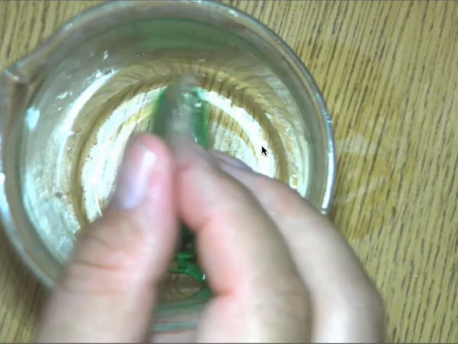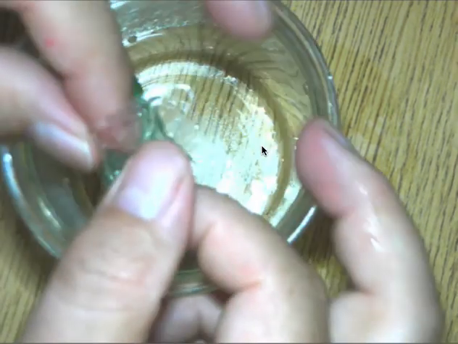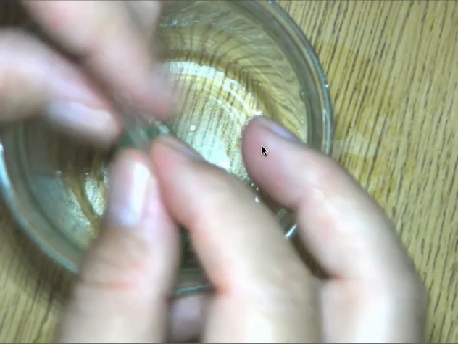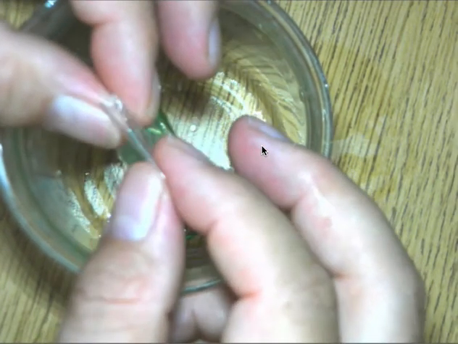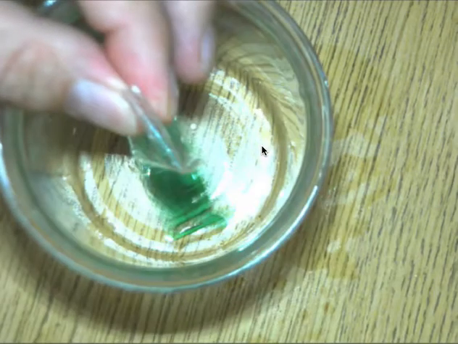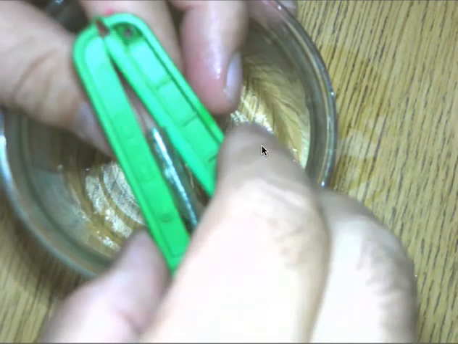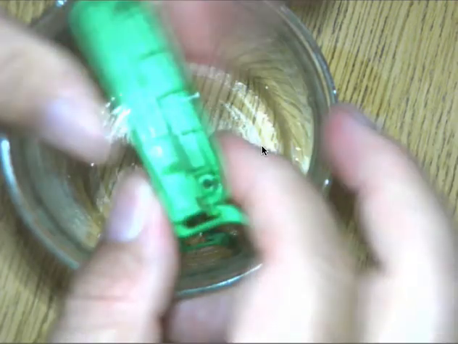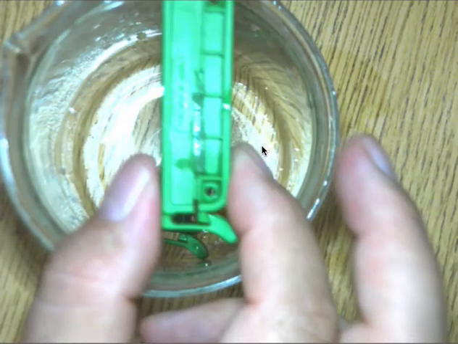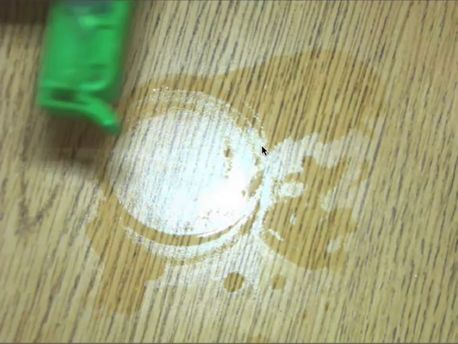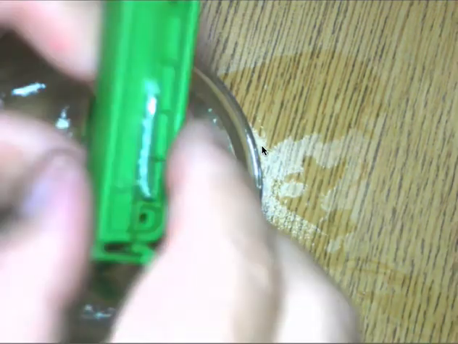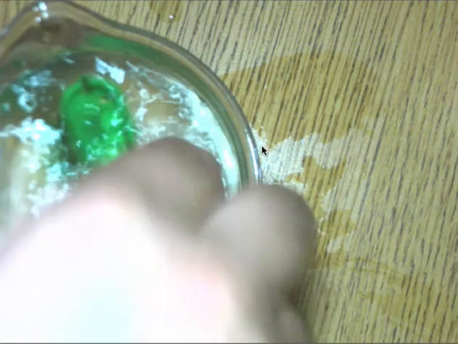Now it says fold down 1 centimeter. Take a clip. Clip it so that nothing can escape. Now use tap water to rinse. Now we're going to rinse this off by bringing in some tap water.